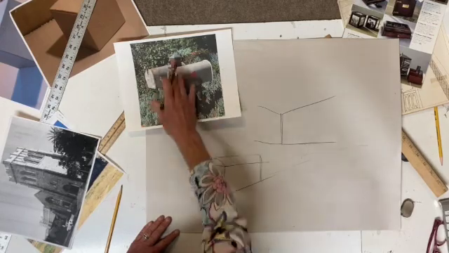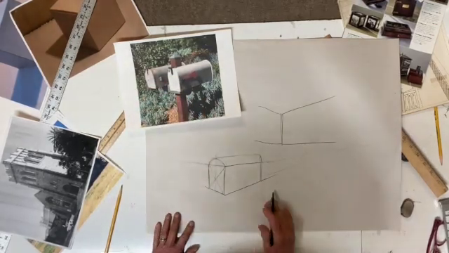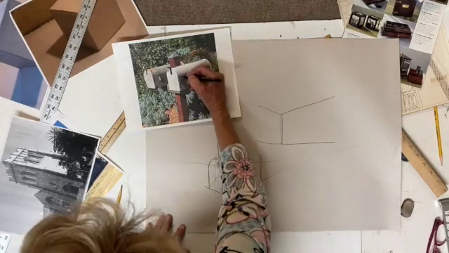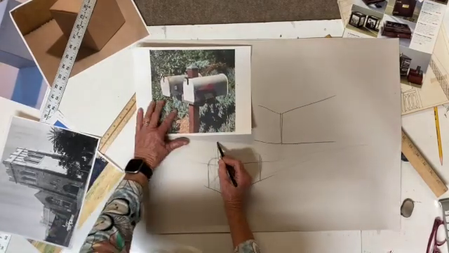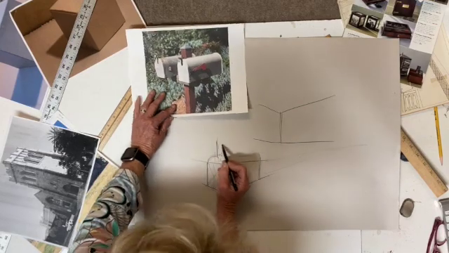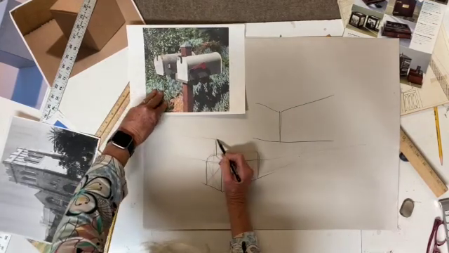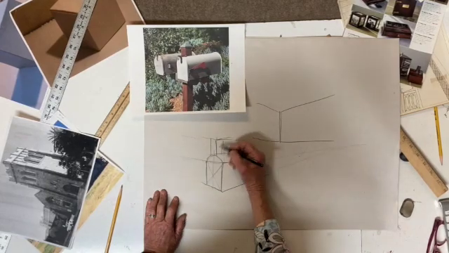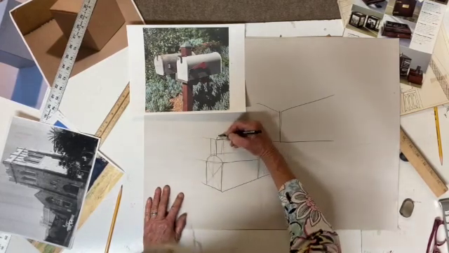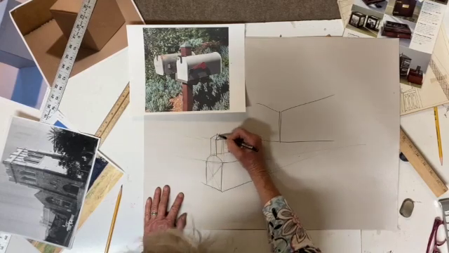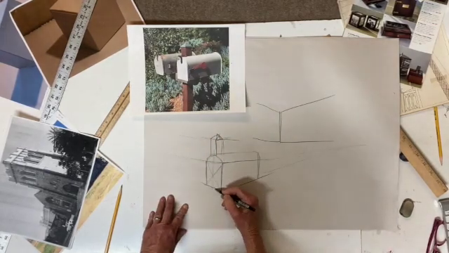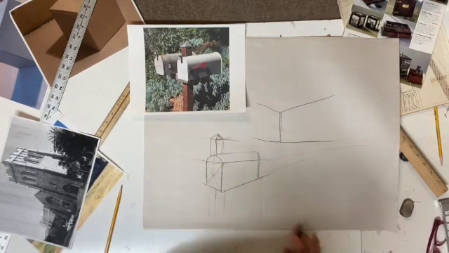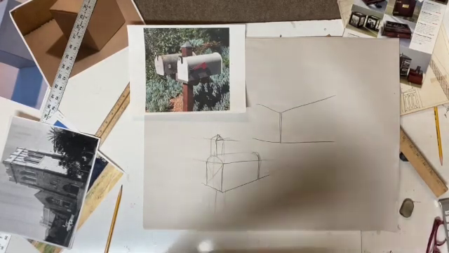The same thing with this. Now this is an old beat up one, so it might have a slightly different angle. The post that it's on, there's the corner right there. This is going up to that same vanishing point, wherever it is. These two sides. Chop, chop. This is kind of like the peaked roof, but not quite. Okay, so you see how you can kind of build your picture.